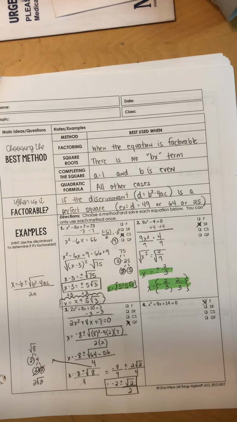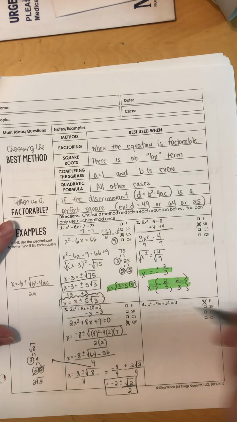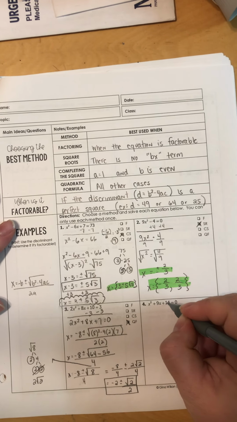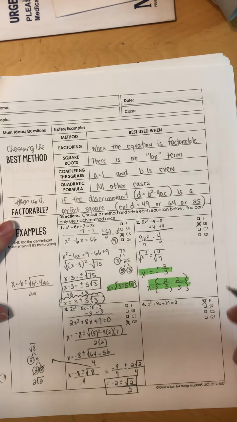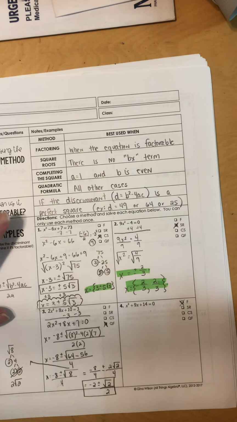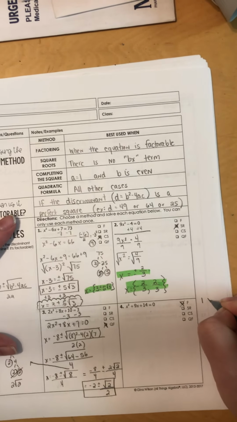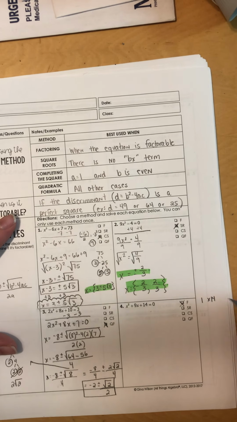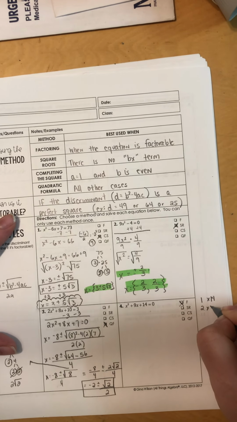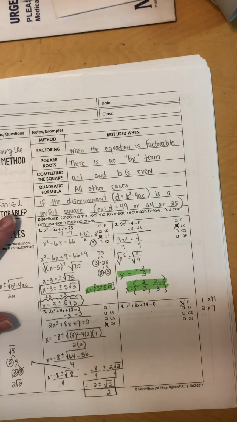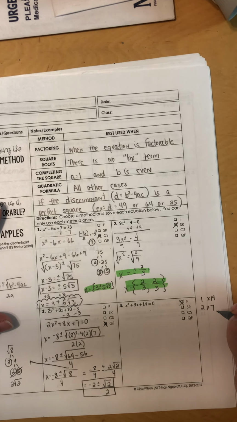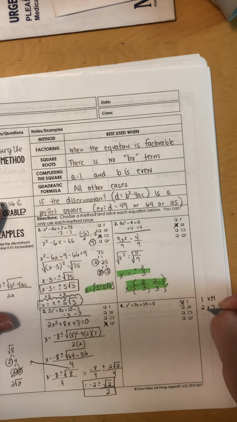Alright. And I'm going to factor this. So what two numbers multiply to 14 and add to 9? So I'm just going to do this off to the side, make a little table. 14. So I have 1 times 14. I have 2 times 7. And I think that's it. So if I have anything that adds to 9, which is 2 times 7.